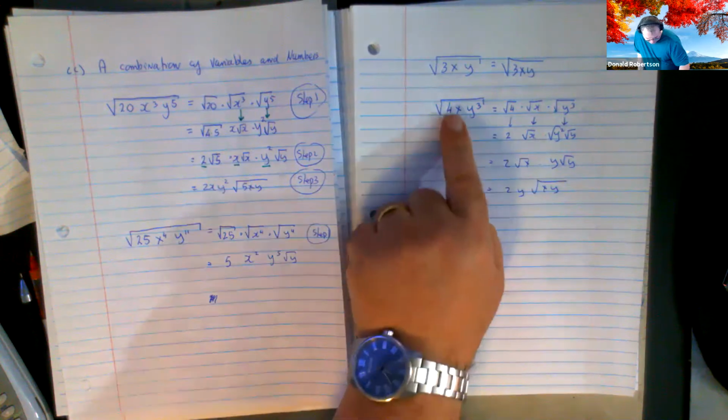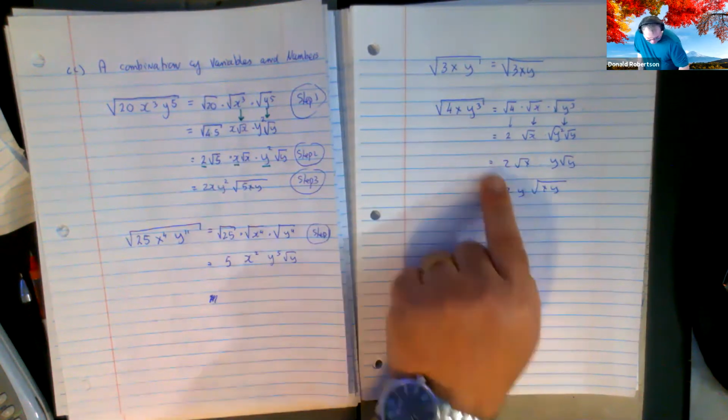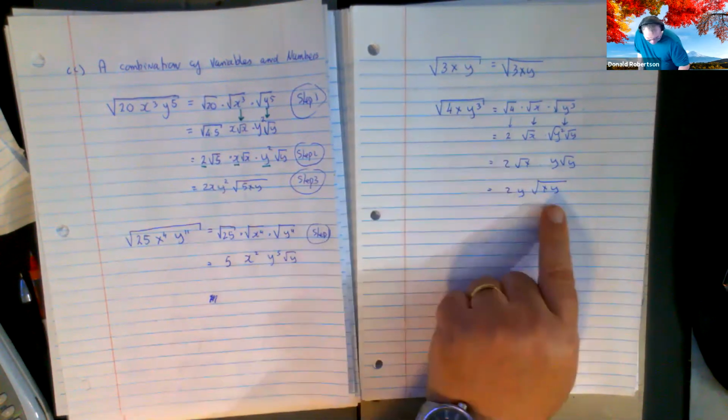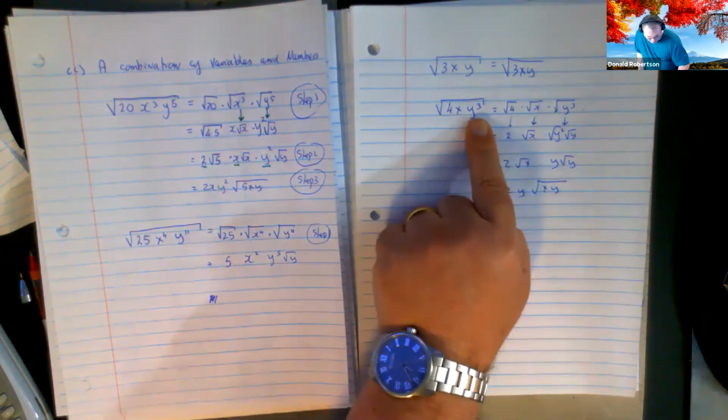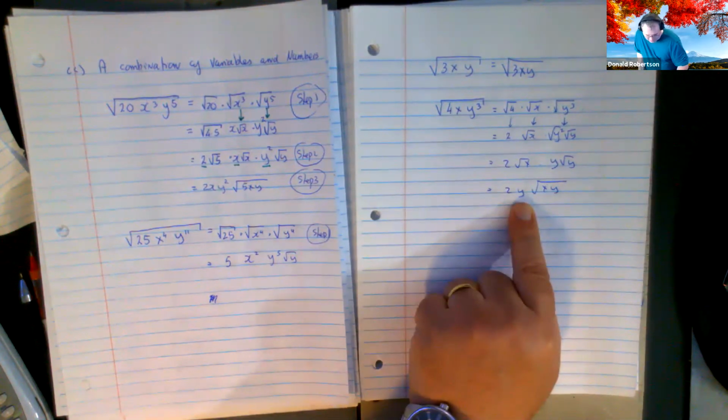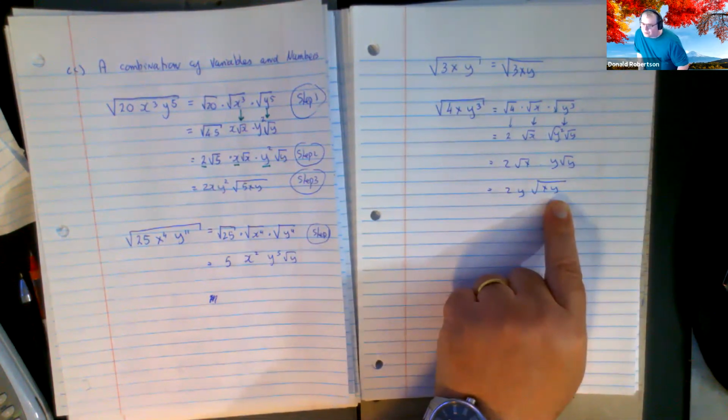You get a 2, check. The x, nothing happens to it, so it ends up in here. And the y cubed gets you a y outside and a square root of y inside. So that's the full package.